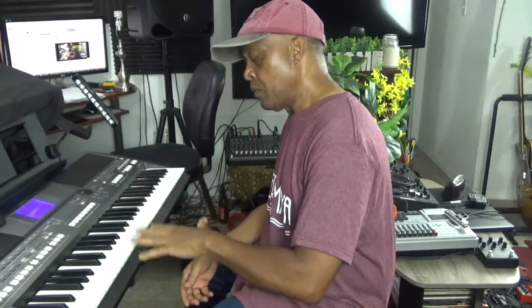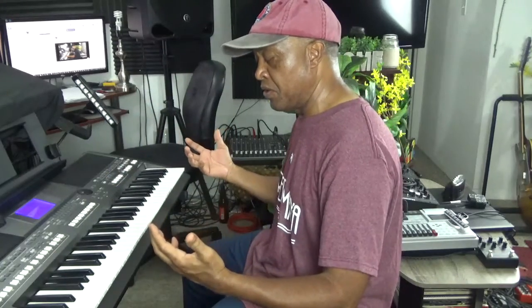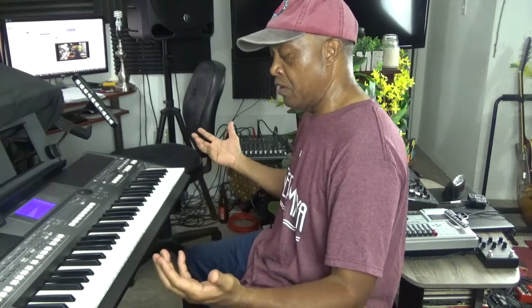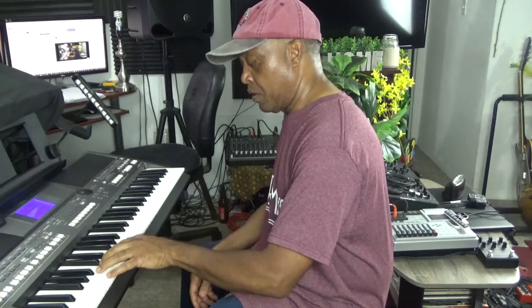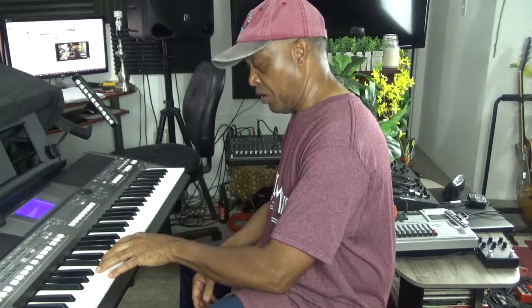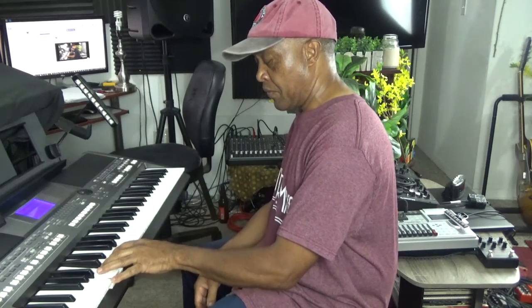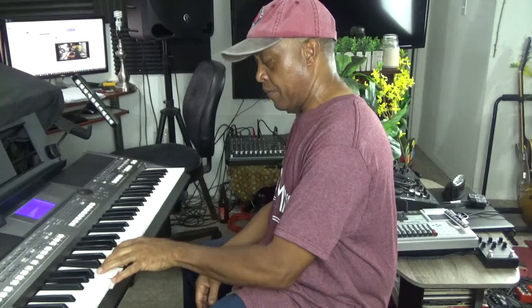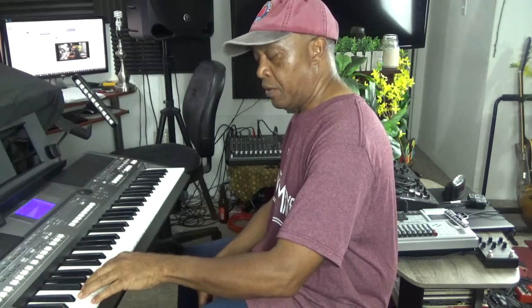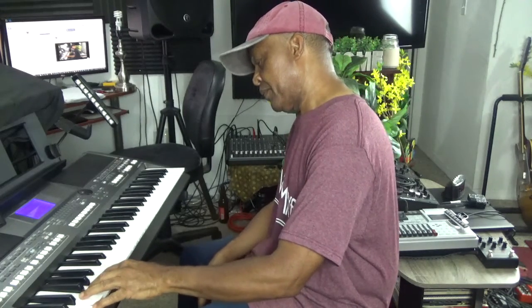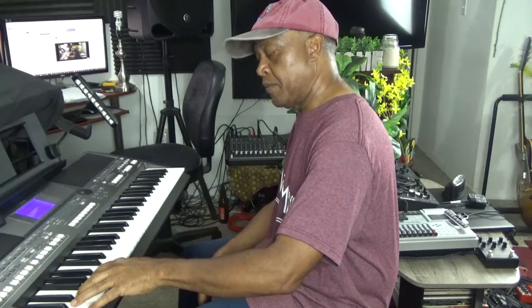So let's say for example, C major scale, C Aeolian mode. What is the 6? The 6 is A minor 7th. Okay. This is the chord. This is the chord. 6. 2, D minor 7. 5, G dominant 7. Cadence.